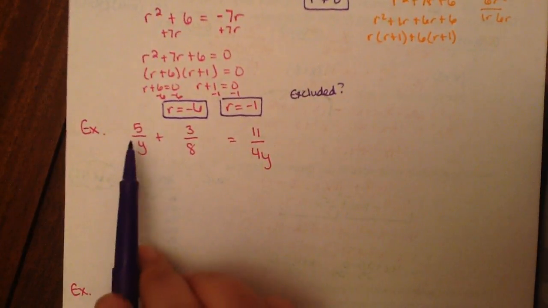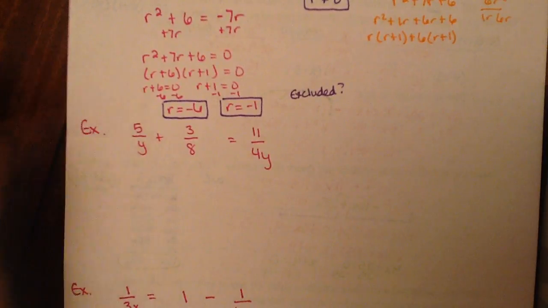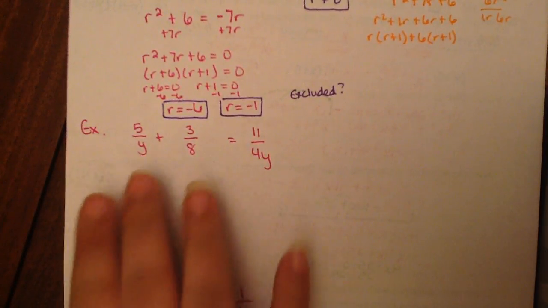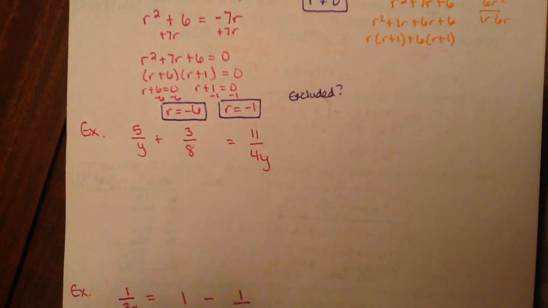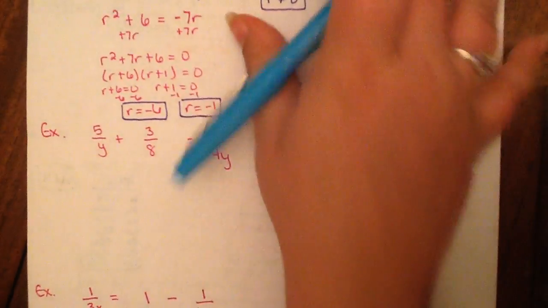Next one, 5 divided by y plus 3/8 equals 11 divided by 4y. Okay, well notice in our denominators here we don't have any plus signs or minus signs. So when we don't have any plus signs or minus signs, to get our common denominator we're going to have to factor tree.